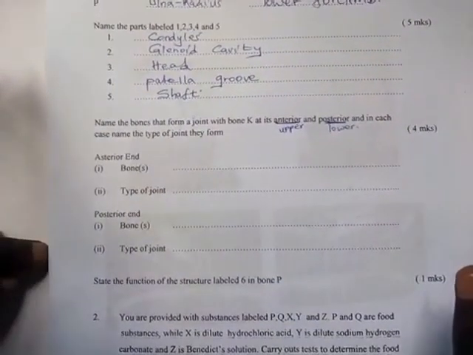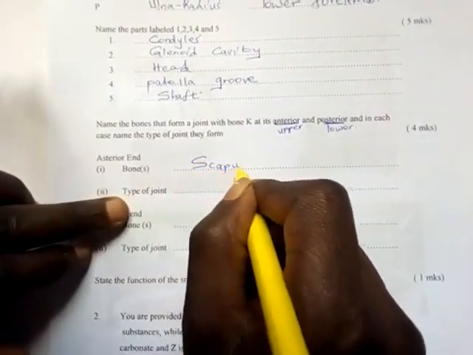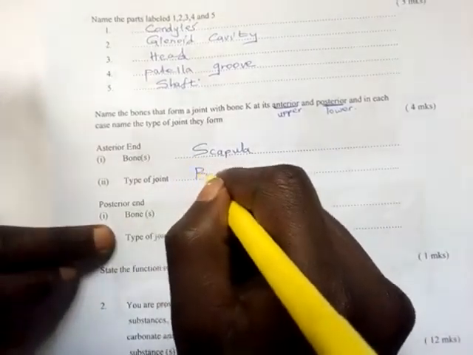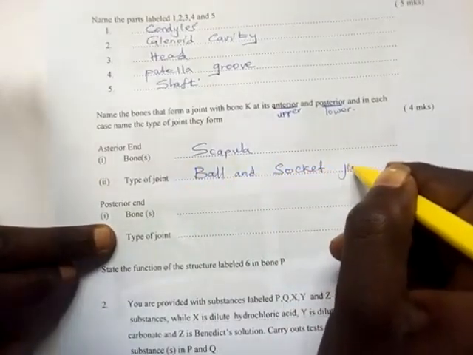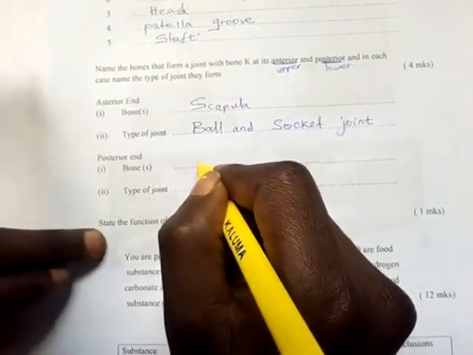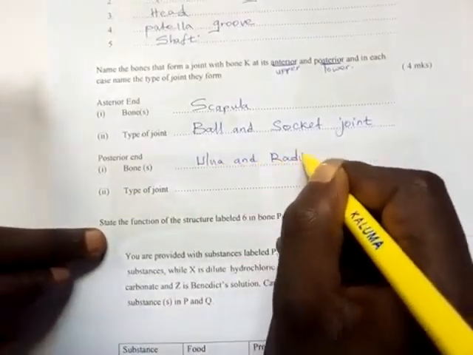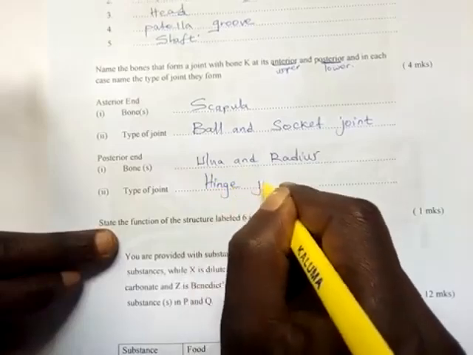You should be able to know at the upper side which joint they form. Bone K, the humerus at the anterior, they join with the scapula and they form a ball and socket joint. And then at the posterior end, they form a joint with the ulna and radius, and they form a joint known as the hinge joint.